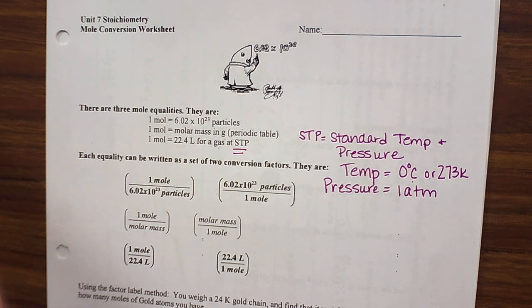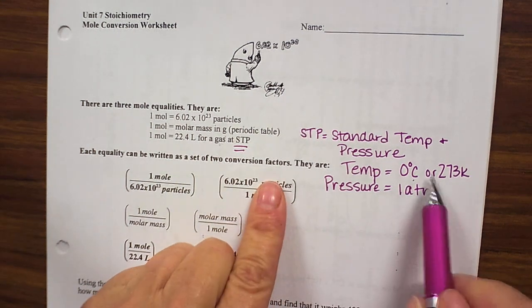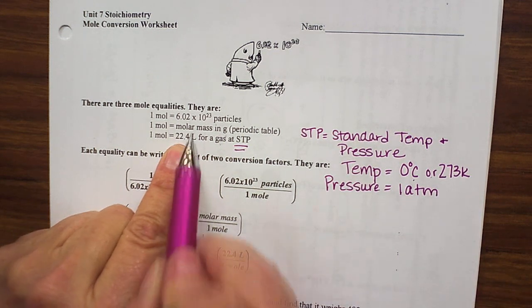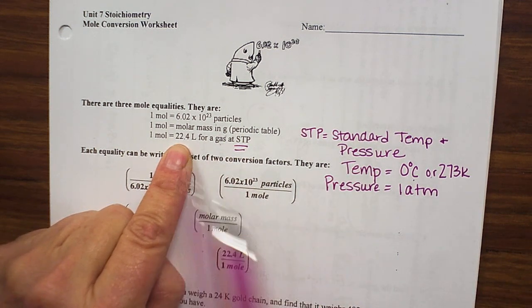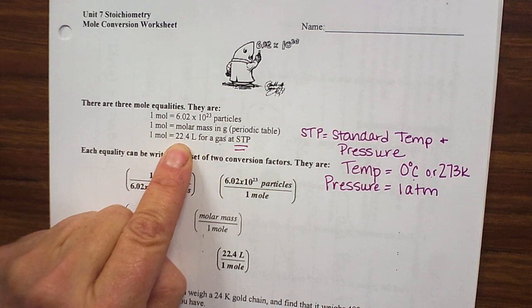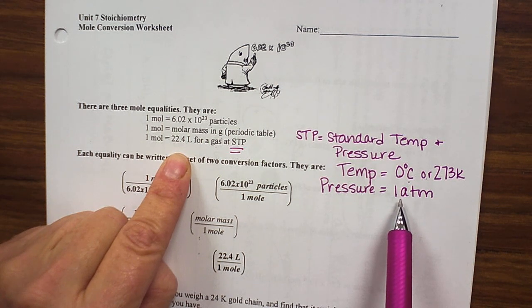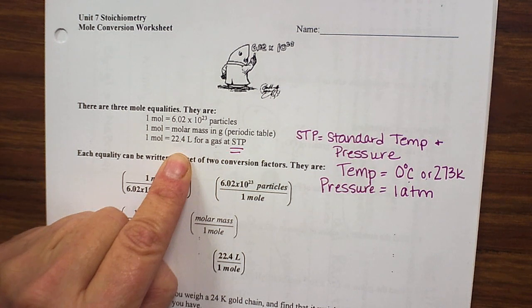So when we set the temperature and the pressure at a standard, we can say with consistency that the volume of this gas will be 22.4 liters. If carbon dioxide is at 0 degrees Celsius and 1 atm, there will be 22.4 liters of it.